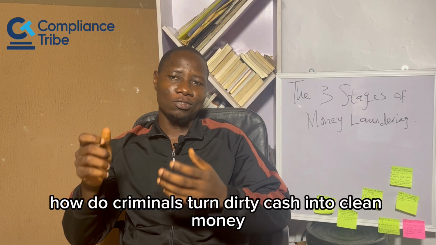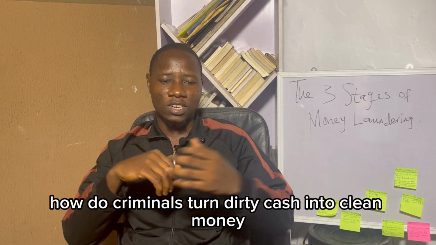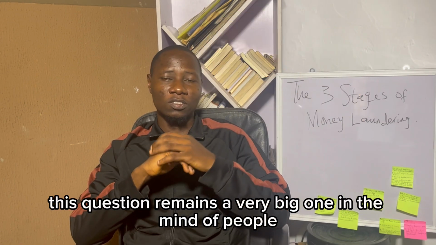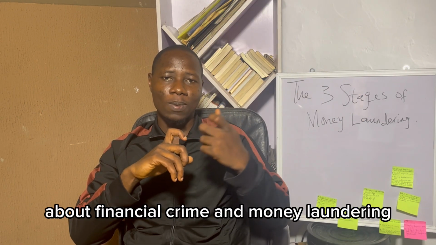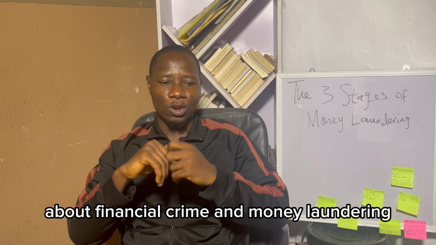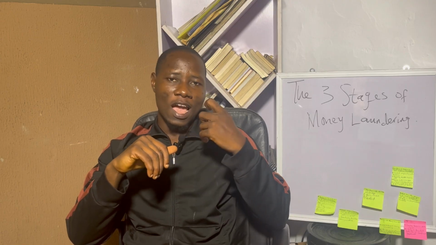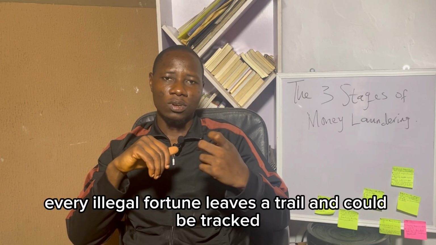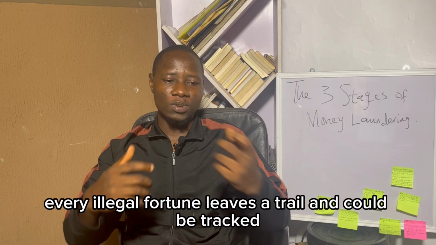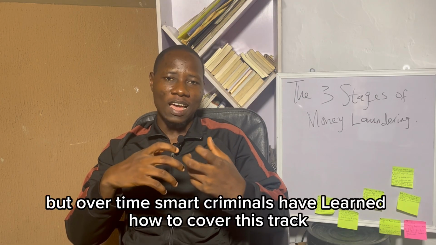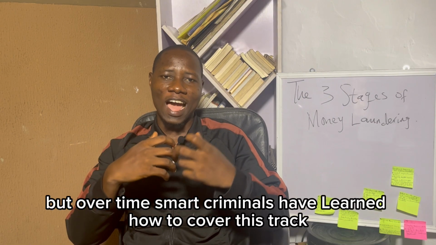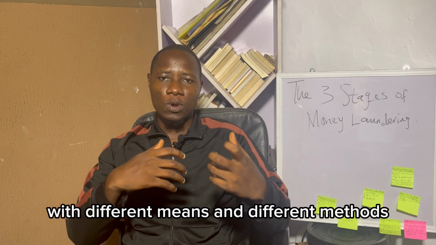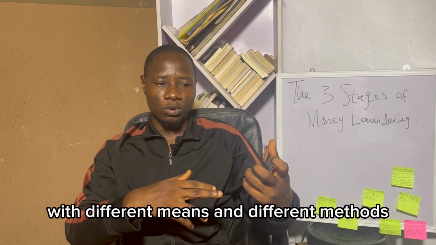How do criminals turn dirty cash into clean money without getting caught? This question remains a very big one in the minds of people about financial crime and money laundering. Every illegal fortune leaves a trail and could be tracked, but over time, smart criminals have learned how to cover this track with different means and different methods.